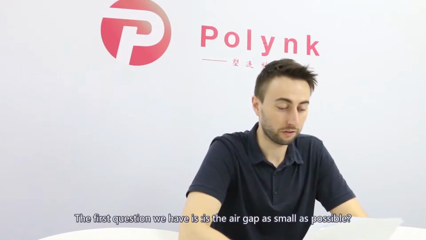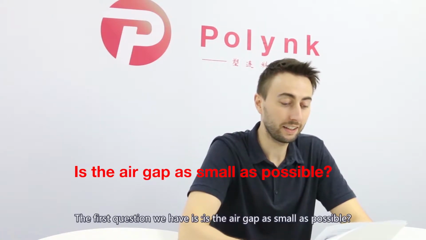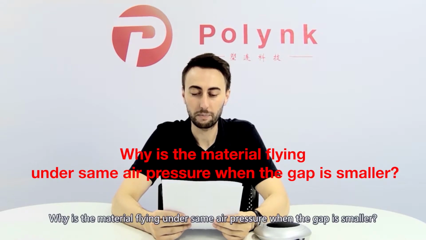Now, the first question we have here is, is the air gap as small as possible? What is the appropriate gap? Why is the material flying under the same air pressure when the gap is smaller? Now, this is a good question.